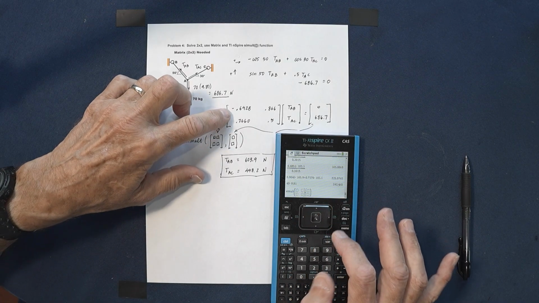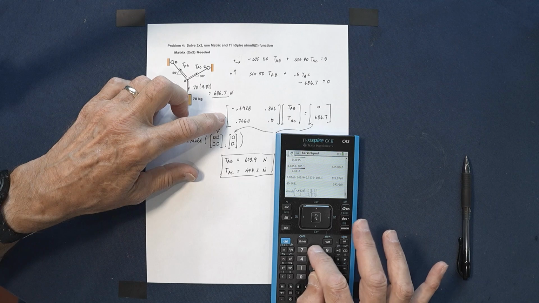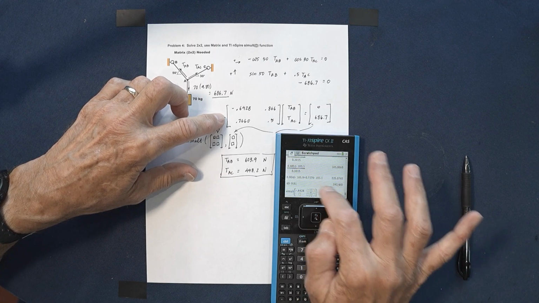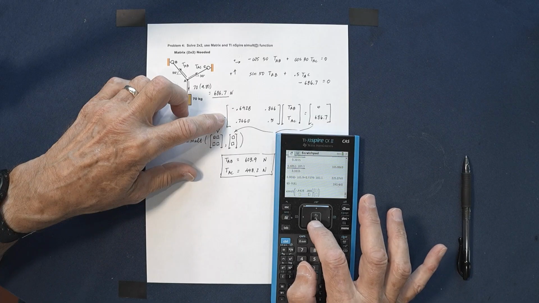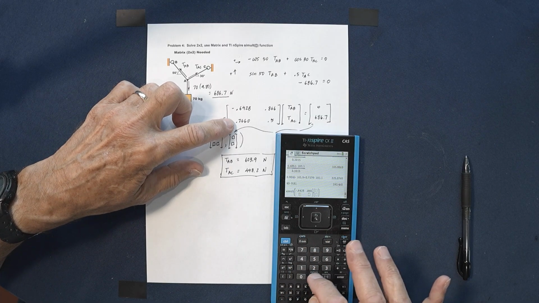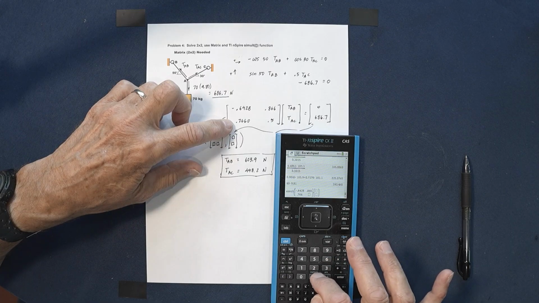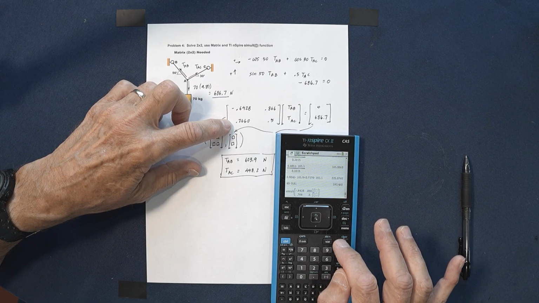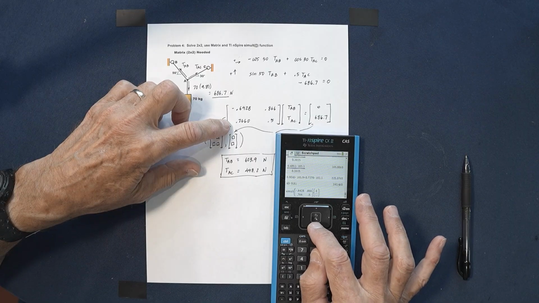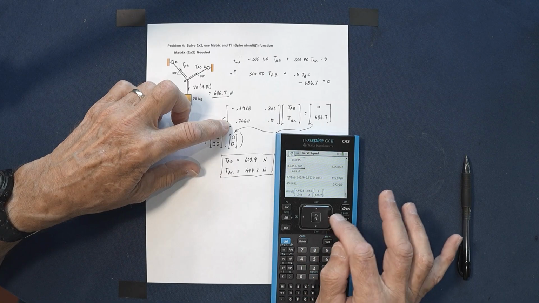Here is negative 0.6428. Next is 0.866 down. And here is 0.766. And here is 0.5. Skip to the right-hand side, that column vector. I've got 0, skip down, and I have 686.7.